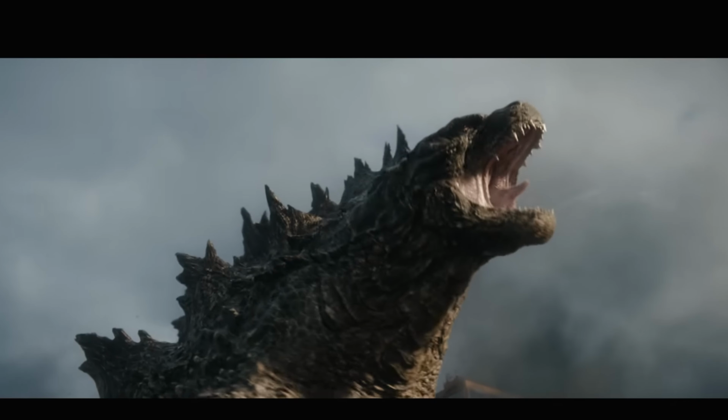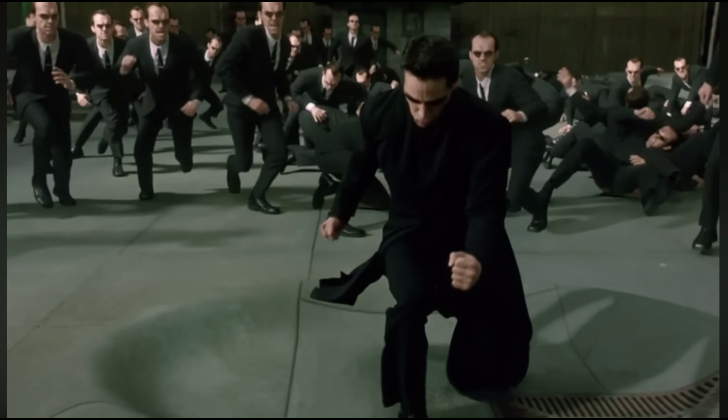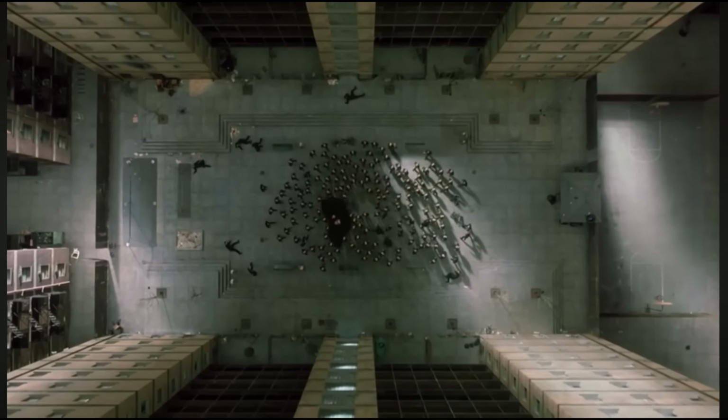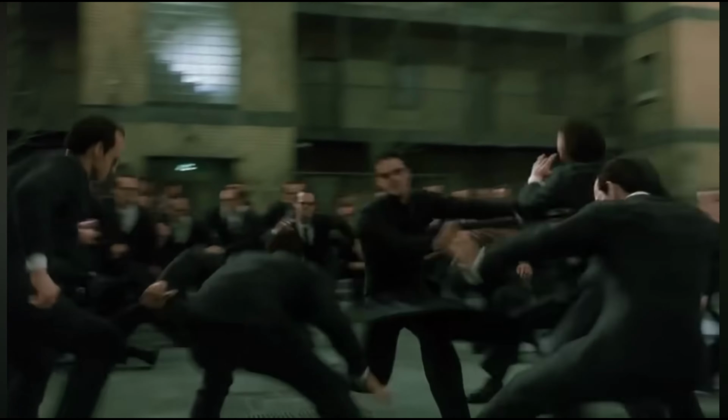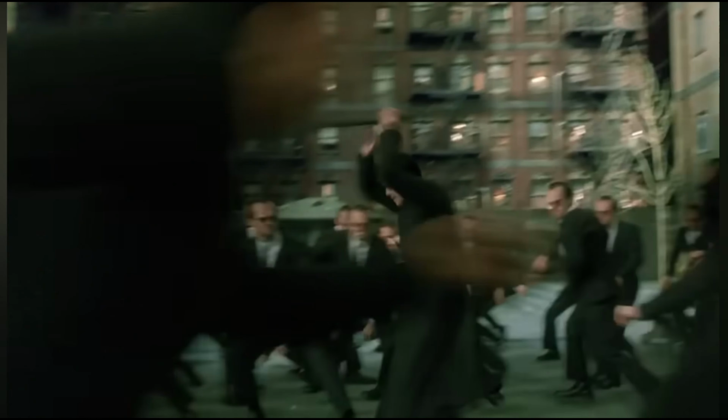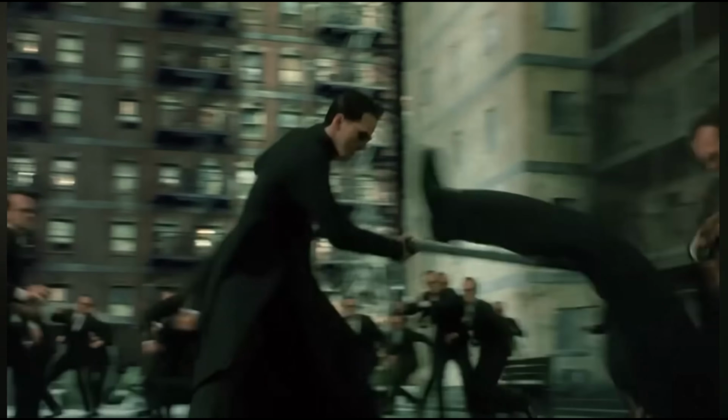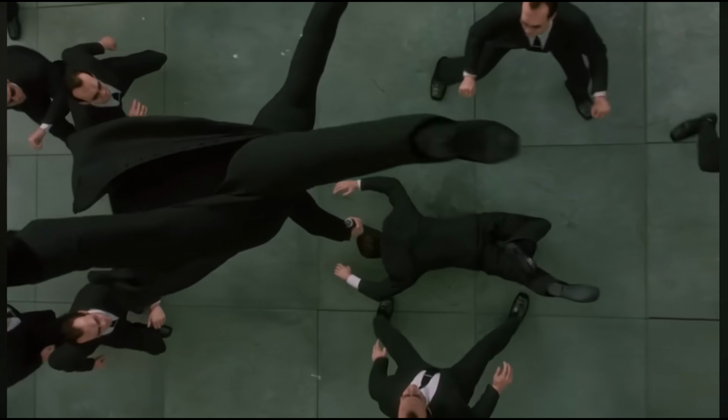Landmark moments in film history, such as Neo flying through the skies of the Matrix, visually defined a generation of filmmaking. The complex bullet time sequences and aerial battles were only achievable through intense digital compositing and rendering.